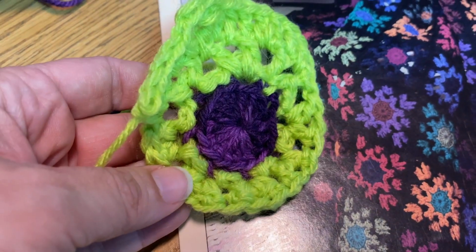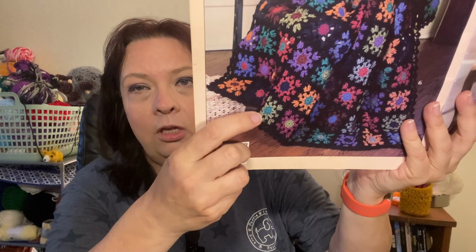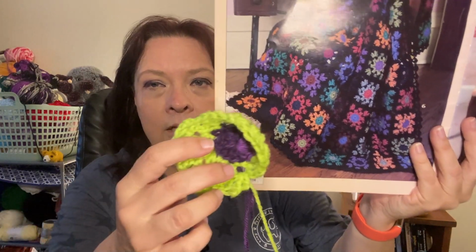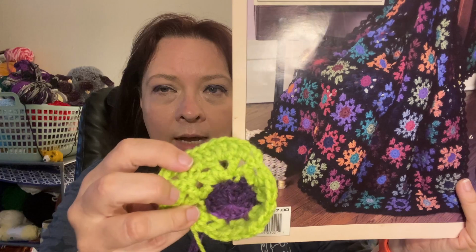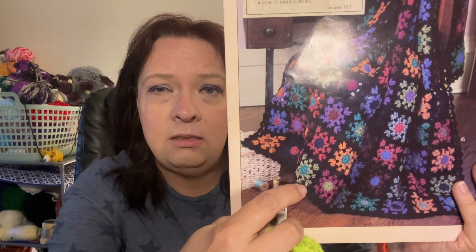See, the first row is the color, then you change to this color. But the way these were coming out did not look like how these granny squares looked on the, see, I don't know if the next round is going to create these little, whatever you'd call those things. But yeah, to me, it didn't look anything like it.